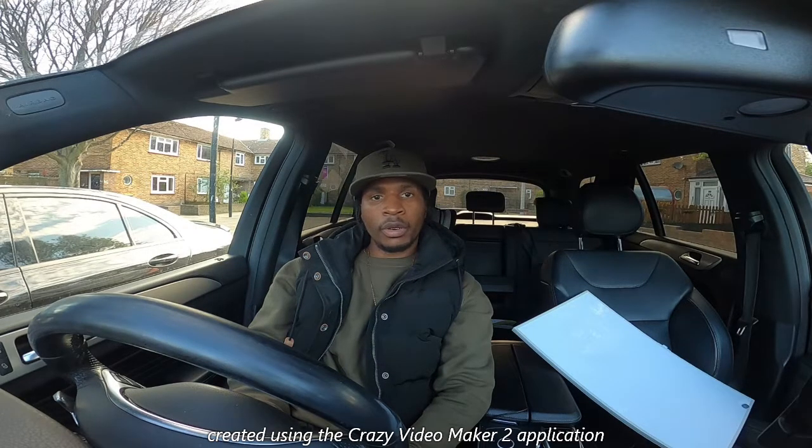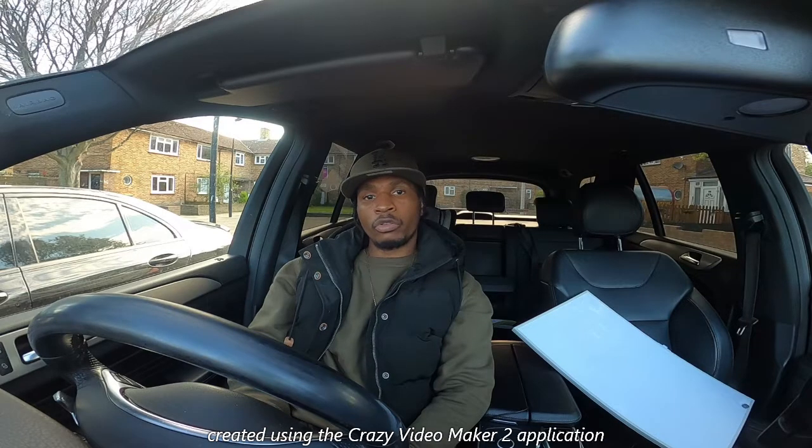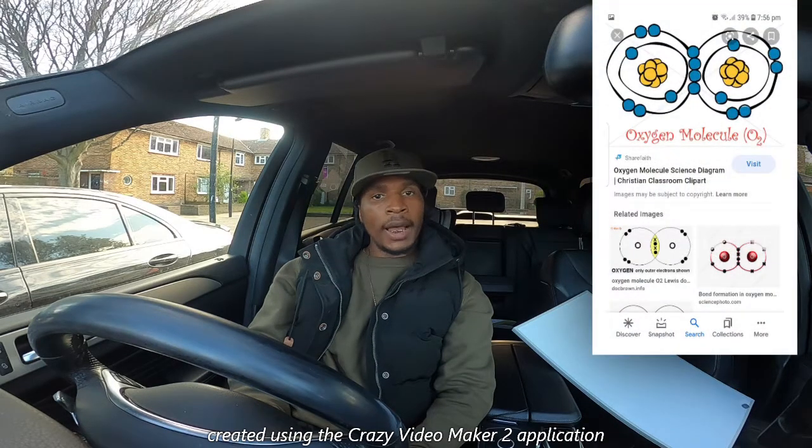Air is accompanied by different molecules like nitrogen and pollution, etc. And you have oxygen. Oxygen is a molecule because it's made up of two atoms, molecule O2.